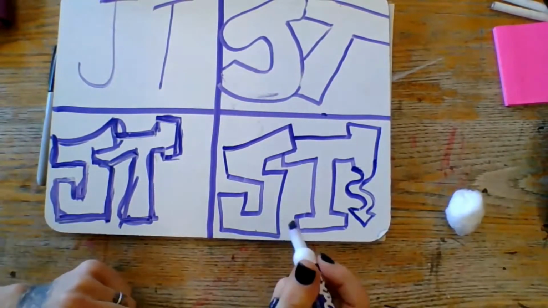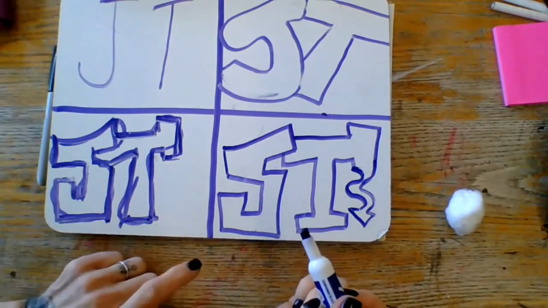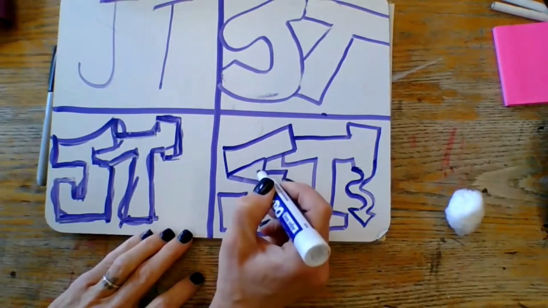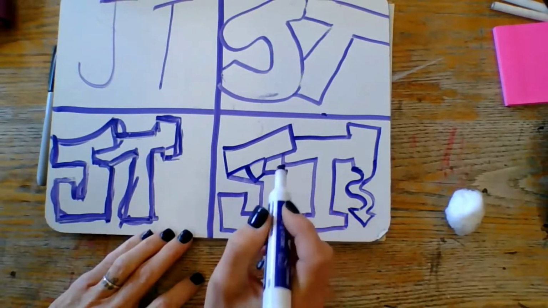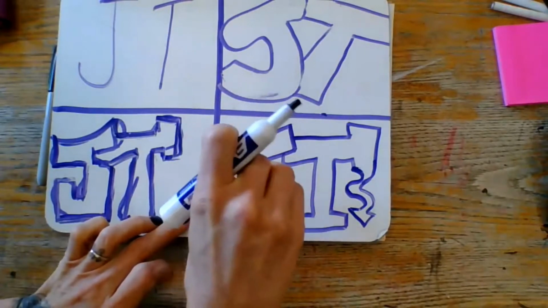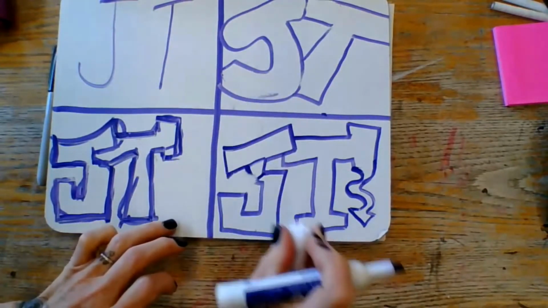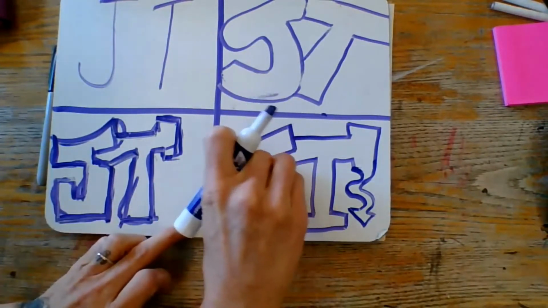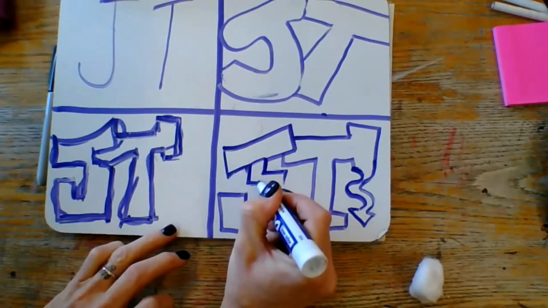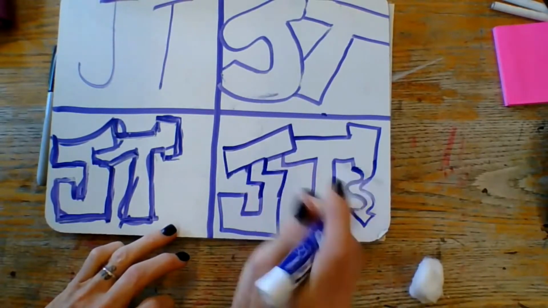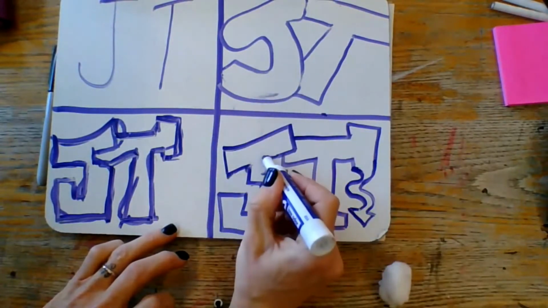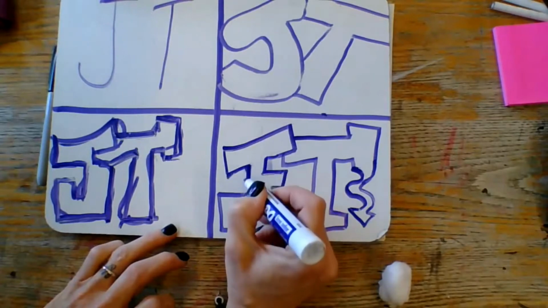And then let's say my J, I'm kind of not happy with it, so maybe I'll interject a line there and make something different. So I can go back and tweak it. So now it looks more J-ish. Again, you're going to be using your pencil and eraser a lot on this one.